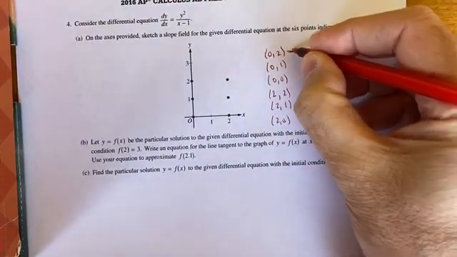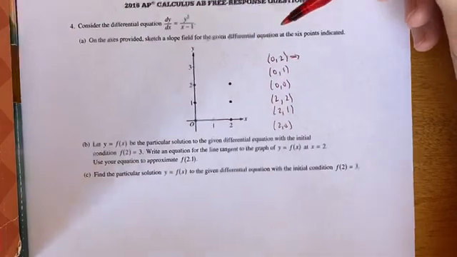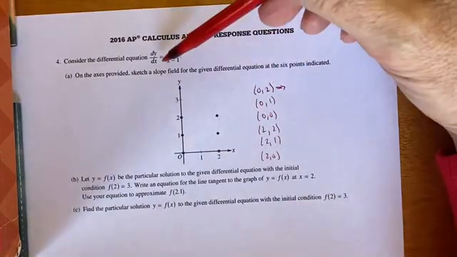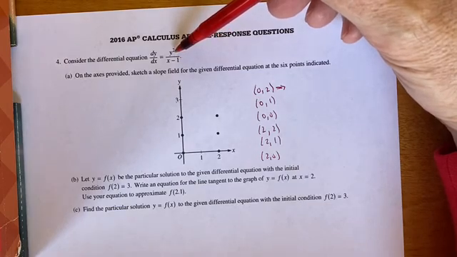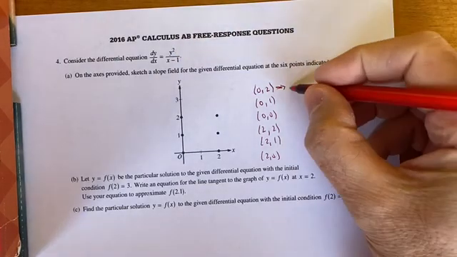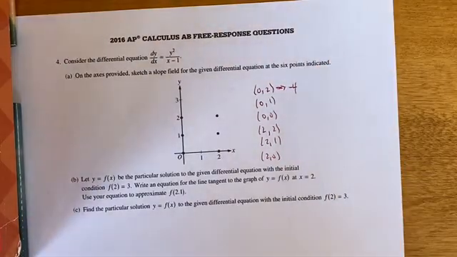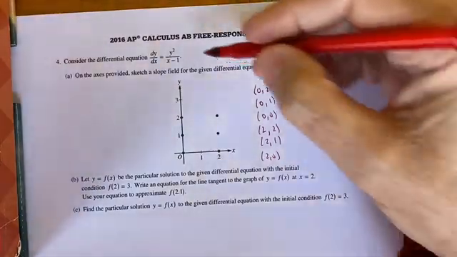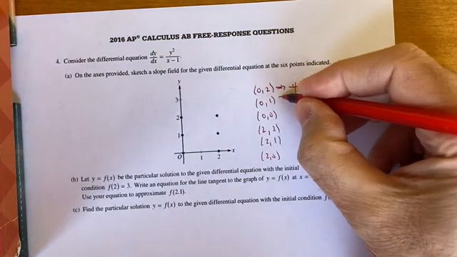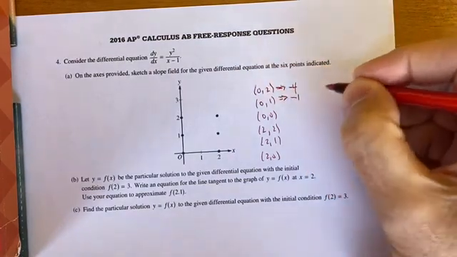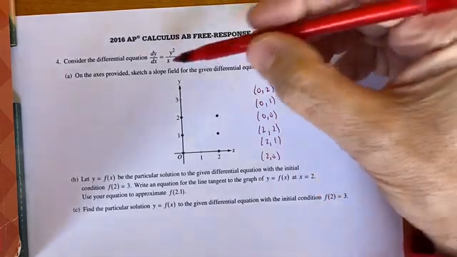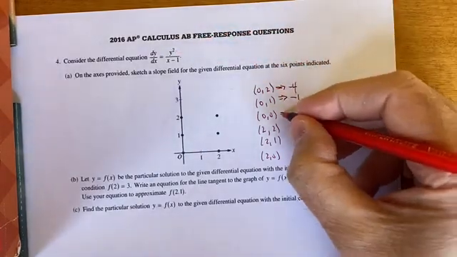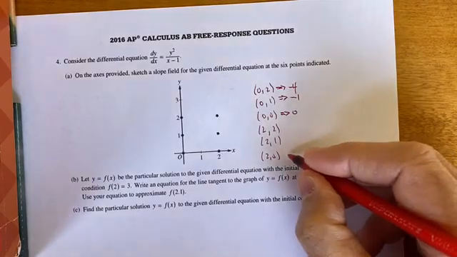And the slope here, when x is 0 and y is 2, looks like -4. And when x is 0 and y is 1, you get -1. And anytime y is 0, the slope is going to be 0.